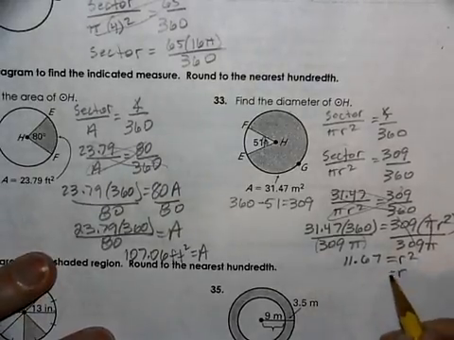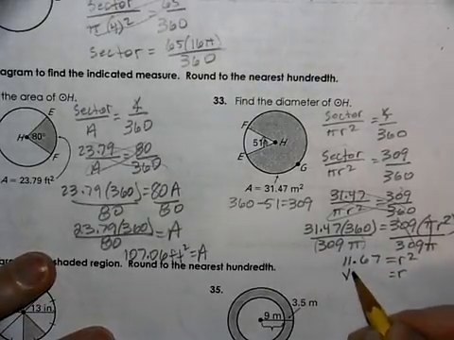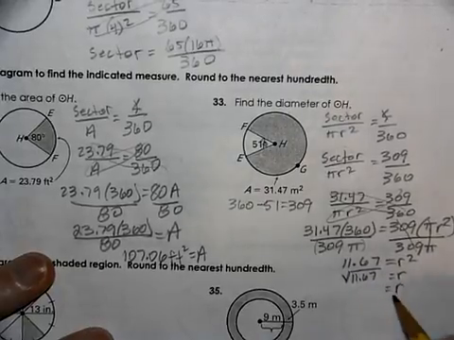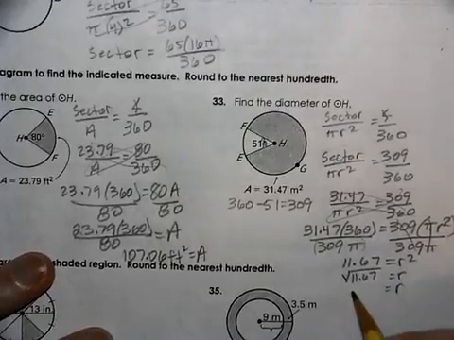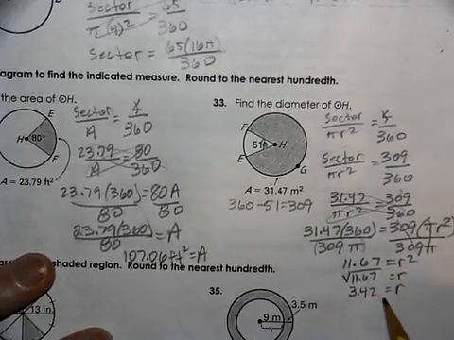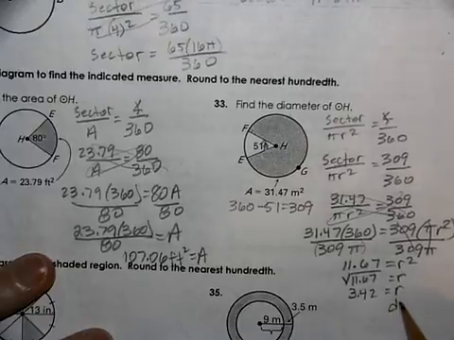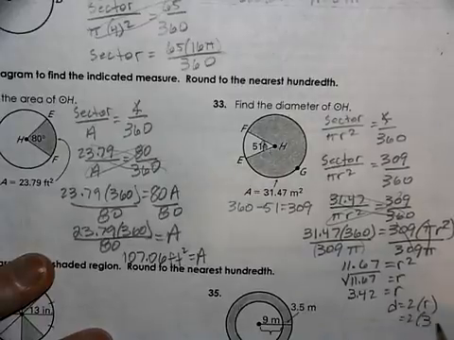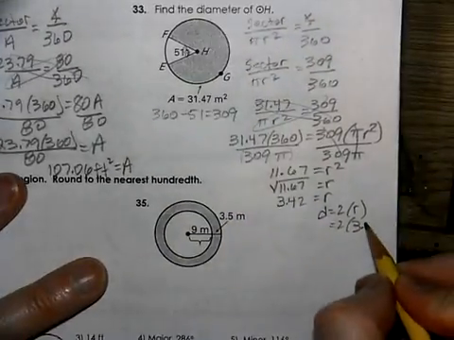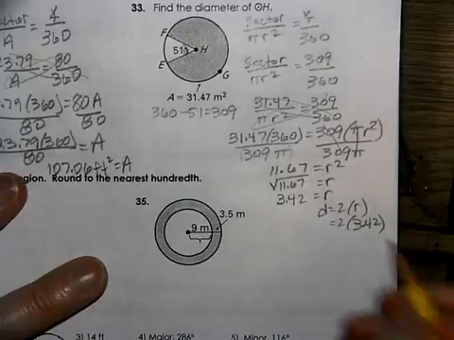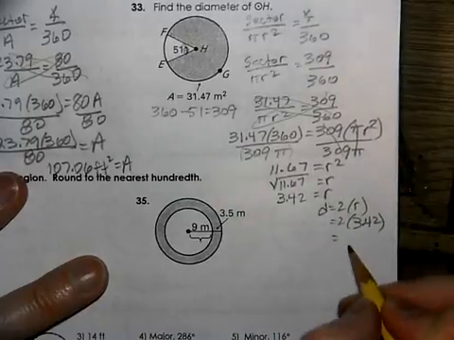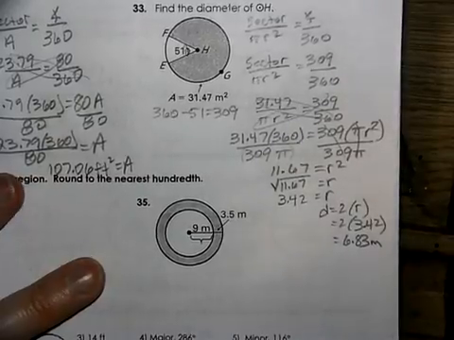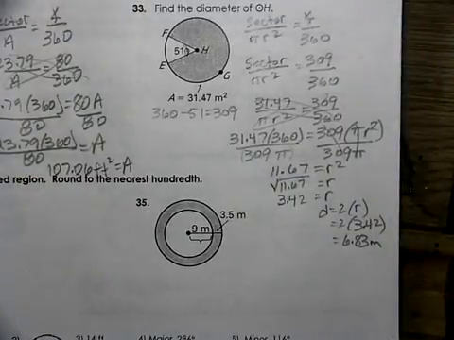Then the radius is the square root of that value, which the radius comes out to be 3.42. So the diameter is going to be 2 times the radius, 2 times 3.42. So the diameter comes out to be 6.83. And those units are meters. Remember, that's a distance, so it's not squared.